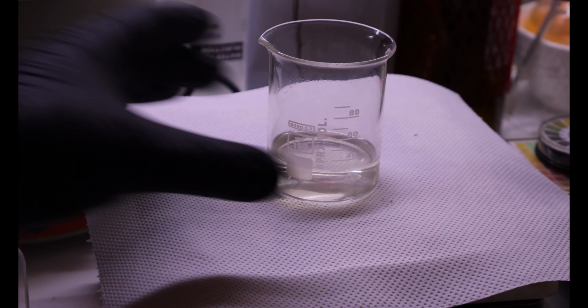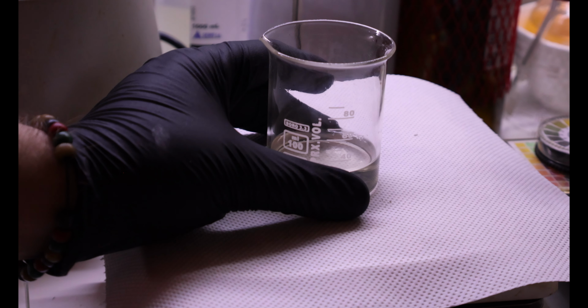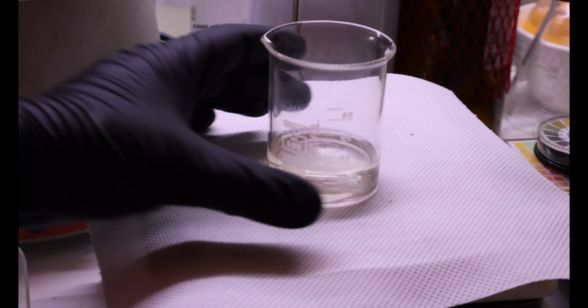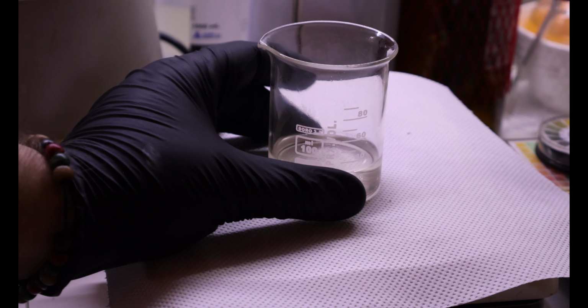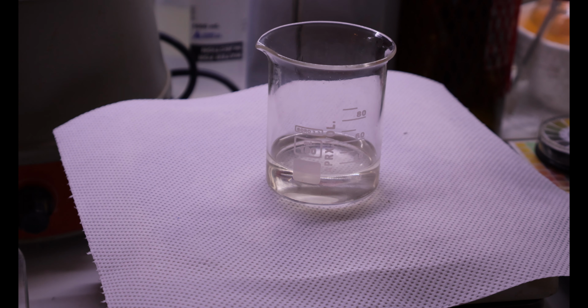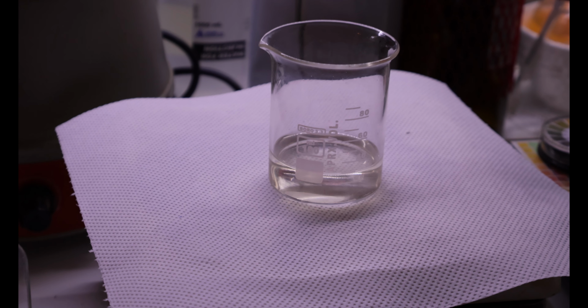So with this being so hot right now, there's no way for crystals to precipitate, so I will have to cool this down in the freezer and wait for crystals to form.